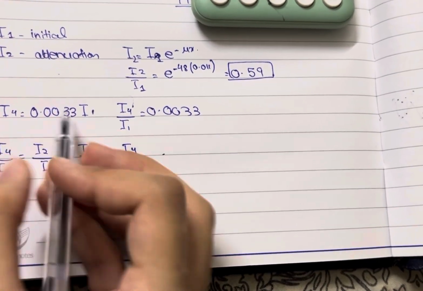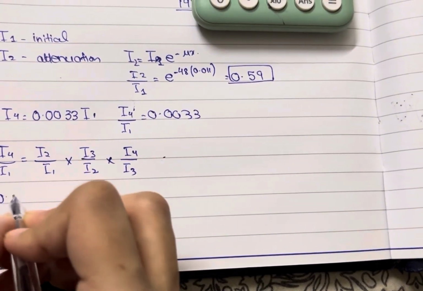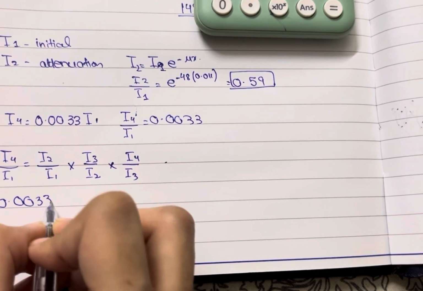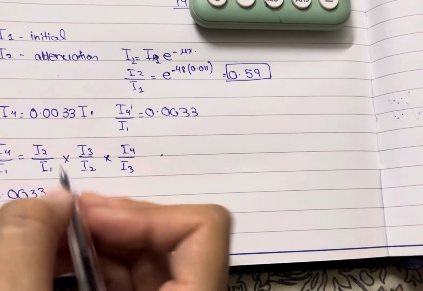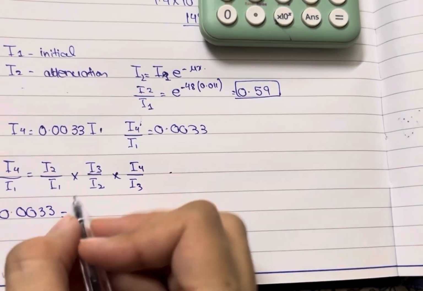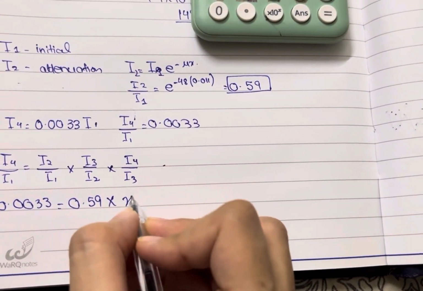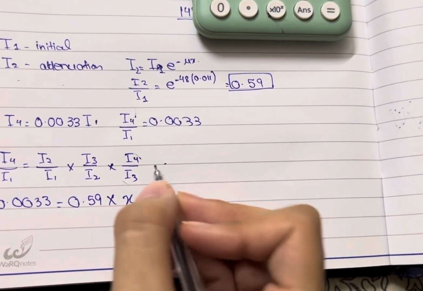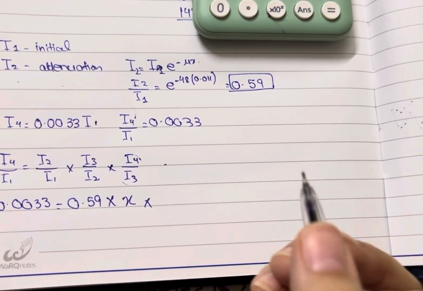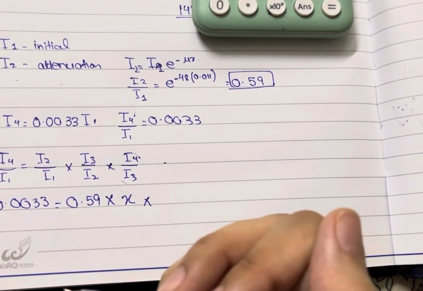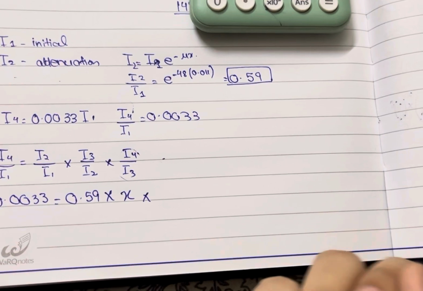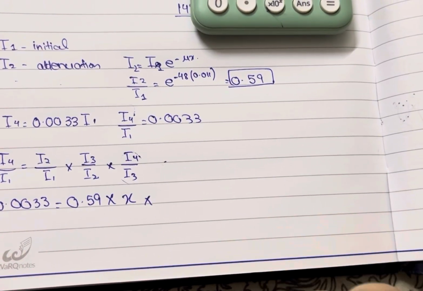So we have this ratio right here, that is 0.0033. I2 over I1 we just found in the B part, that is 0.59. I3 over I2 is something we have to find, and then I4 over I3. Again, you can see that I3 traveled to I4, which means there was some loss in the energy. That means it's the attenuation of ultrasound.